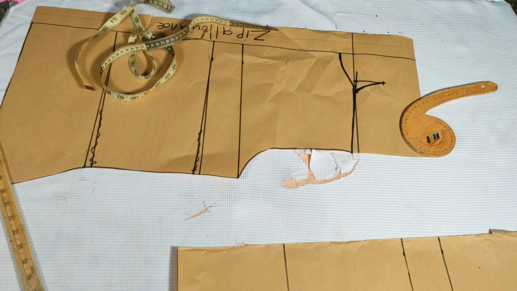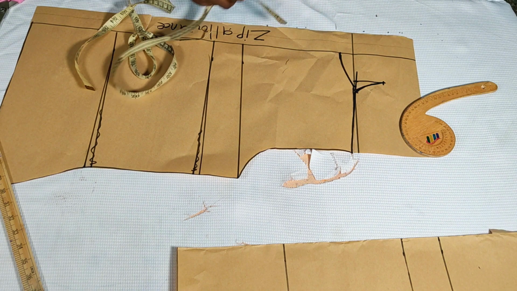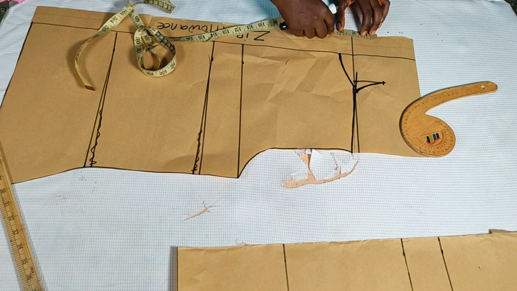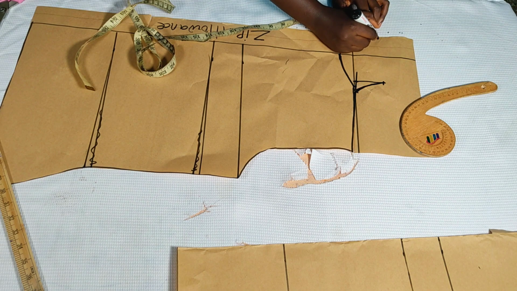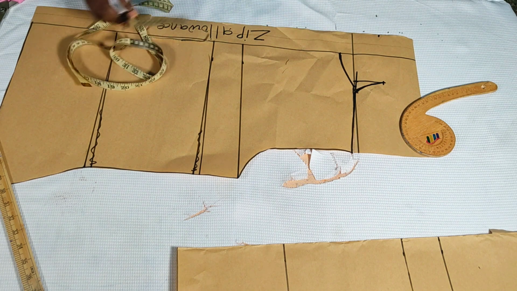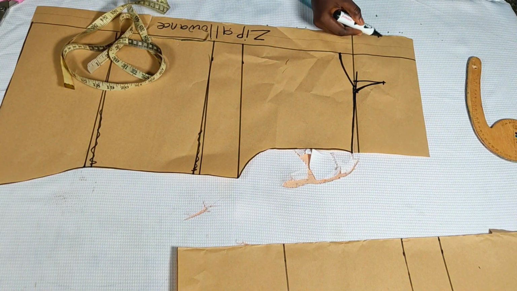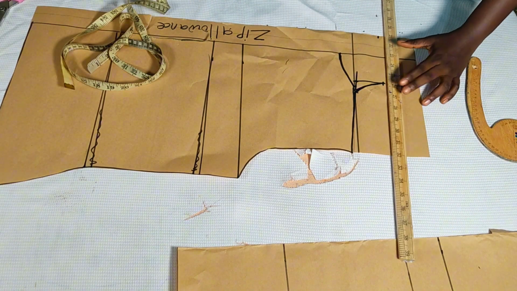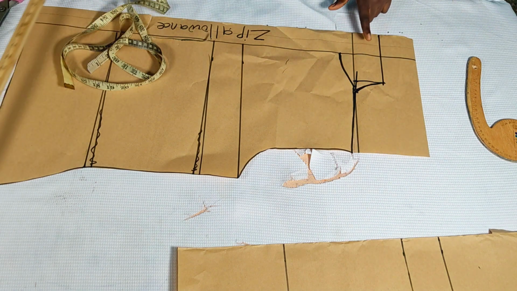Now on your zip allowance, go to where your zip ends, or you can say where your zip line begins, and measure 2 inches upward. Then connect the line from that point to where I just showed, with your straight ruler to form a straight line.